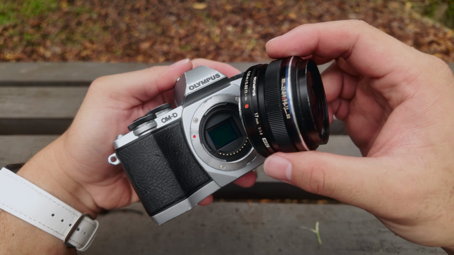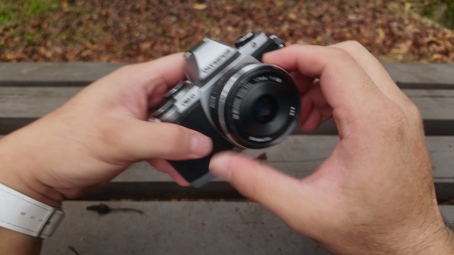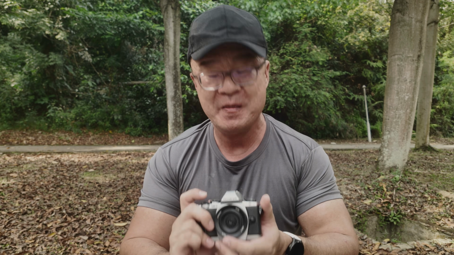And overall, I just love that the E-M10 is made to be really small, really light. I think as a casual, everyday street photography camera or travel camera, the E-M10 is one of the best available out there. It's still fully capable. It can deliver fantastic results.